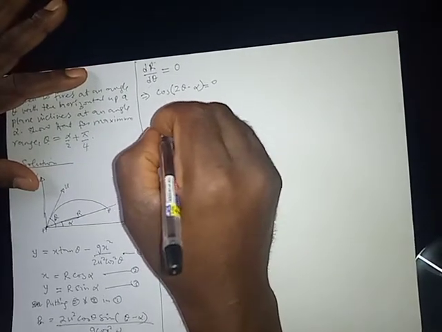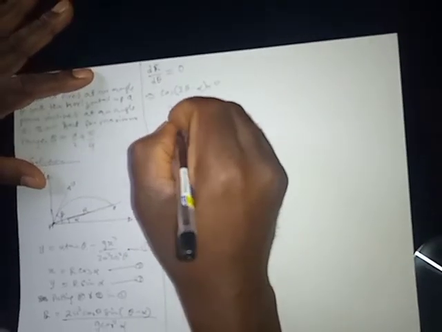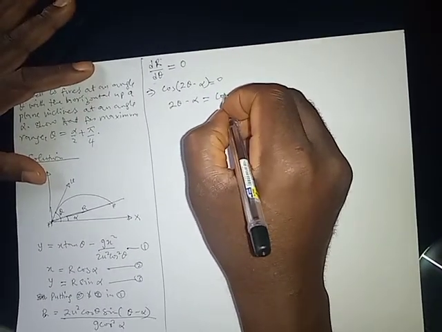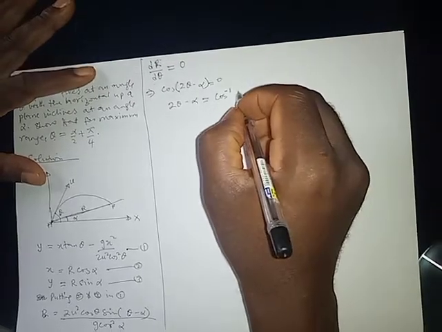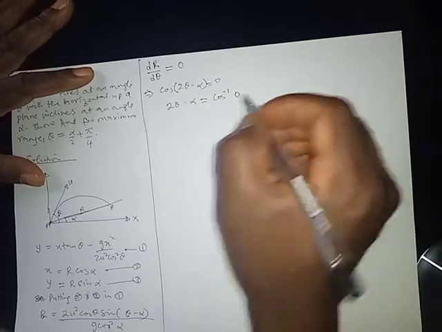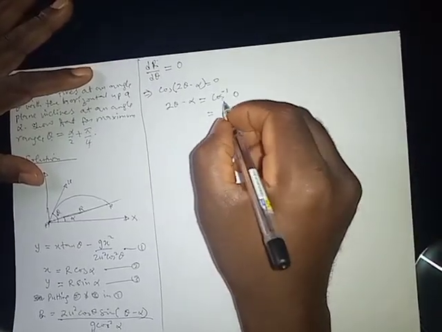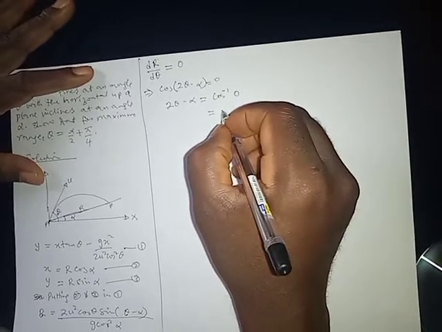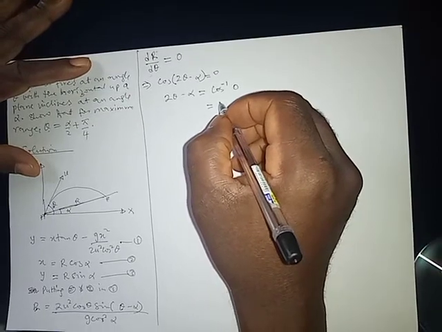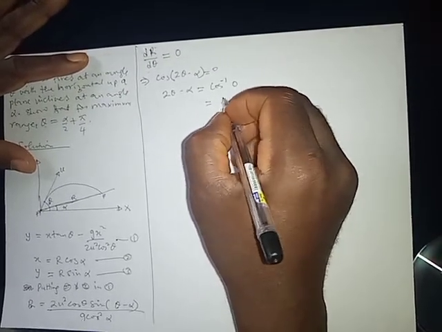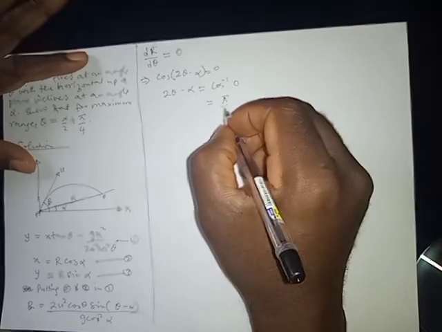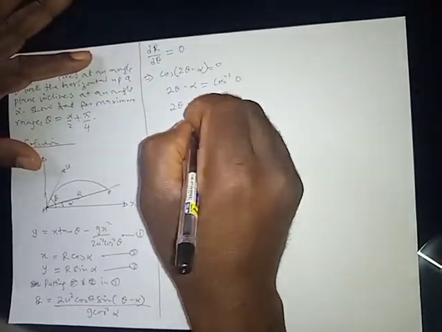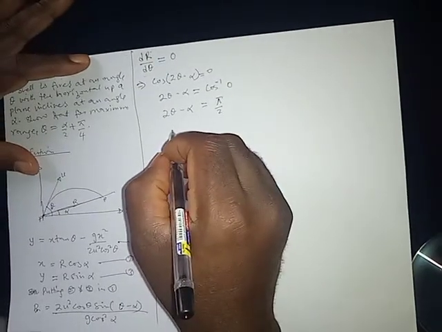So from here, you can say 2 theta minus alpha is equal to cos inverse of 0, and this gives us pi over 2, which is 90 degrees. Pi is 180, pi over 2. So that is 2 theta minus alpha. So what is theta from here?